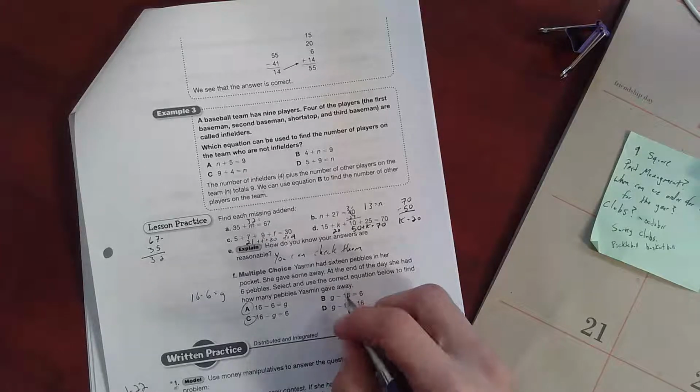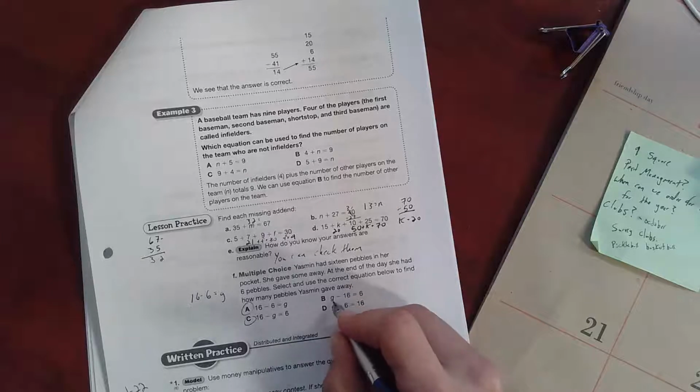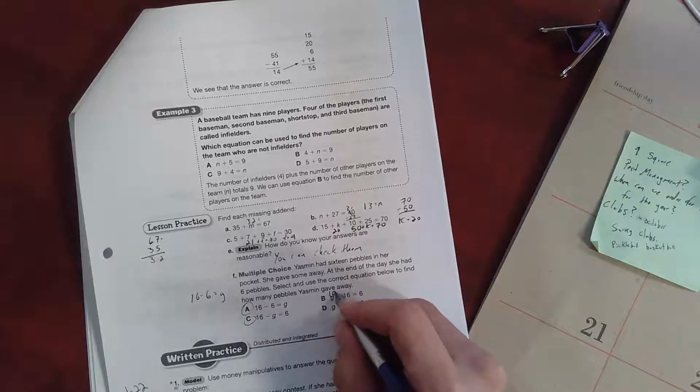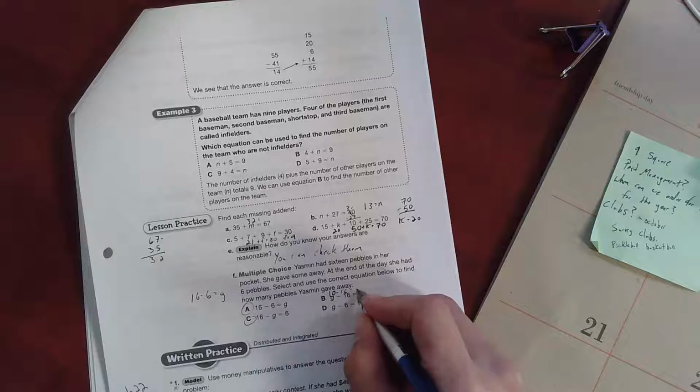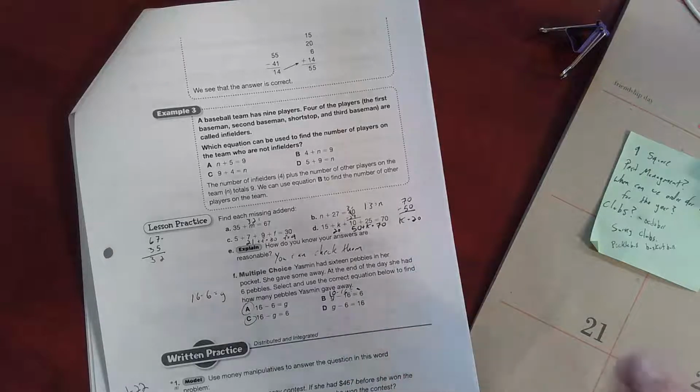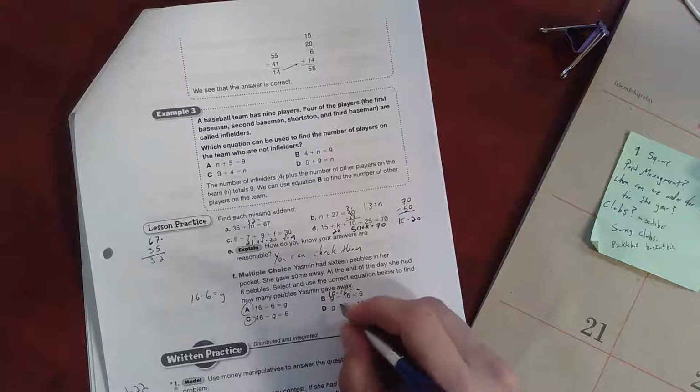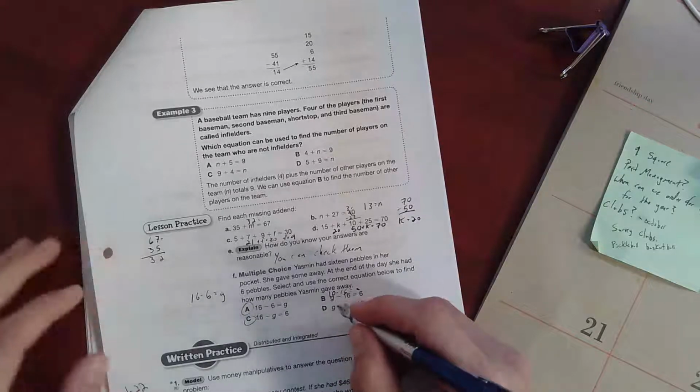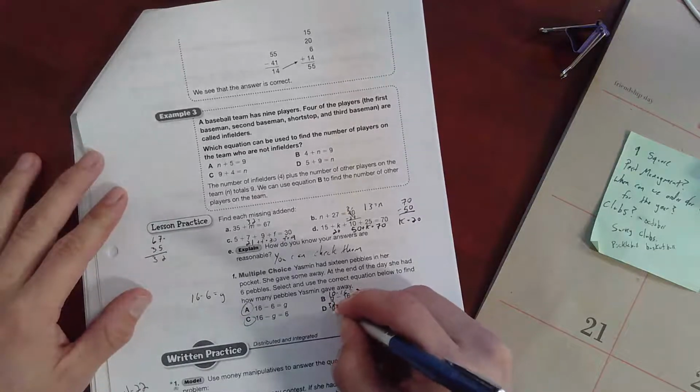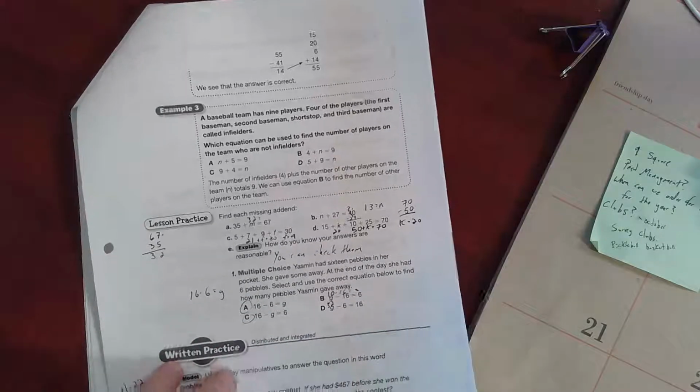These two are not, because if you take 16 away from whatever g is, so if you had 10 minus 16, you're going to get a negative 6. So that's totally wrong. Definitely not that. And g would have to be 32 for this to work.